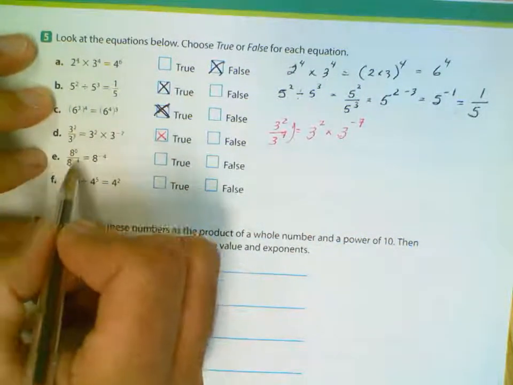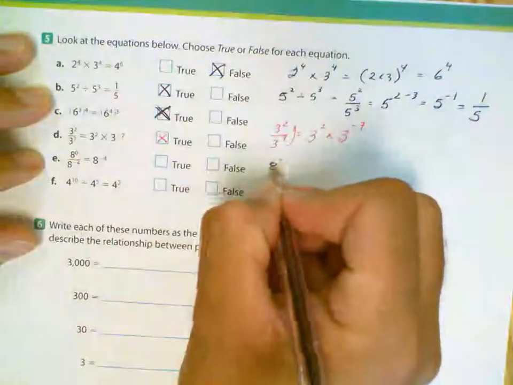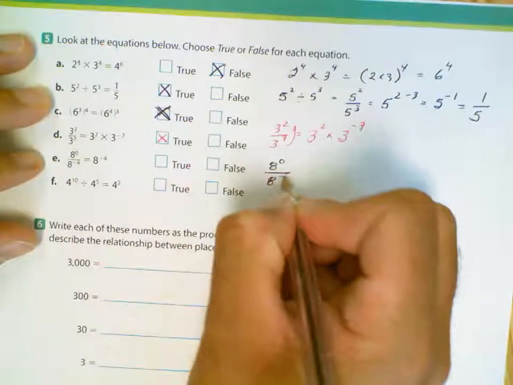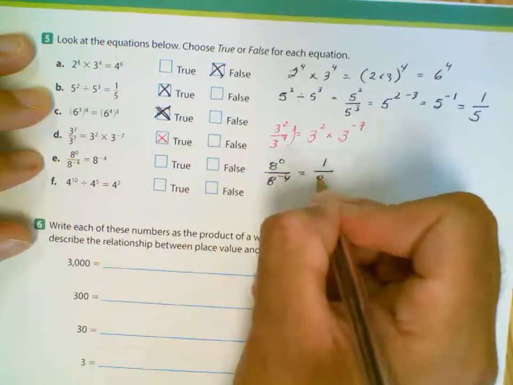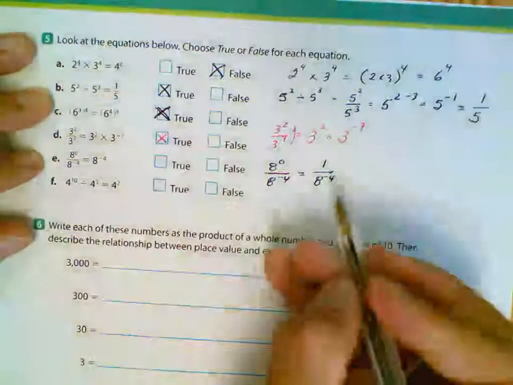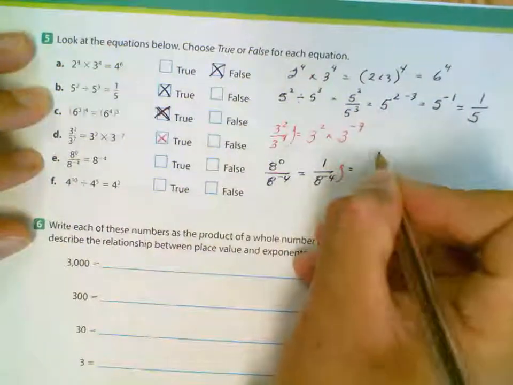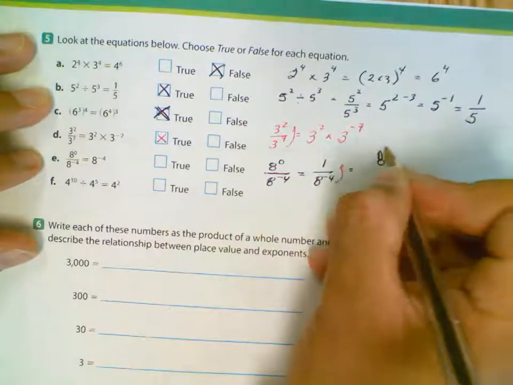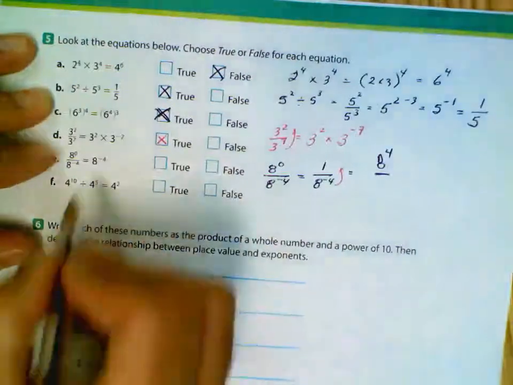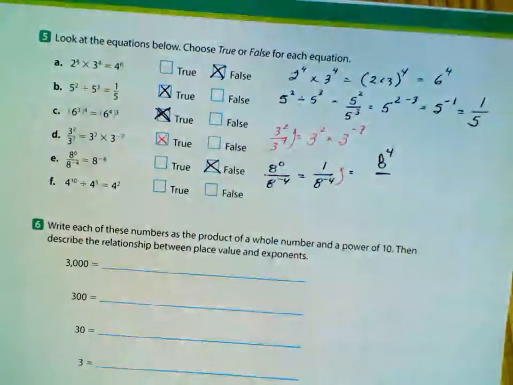Okay, E. 8 to the 0 over 8 to the negative 4. So let me write it here. 8 to the 0 over 8 to the negative 4. If it's to the 0 power, it's 1. So I have 1 over 8 to the negative 4. If I move this one to the numerator, then we're going to have, well, not 1, because this one is moving up. So I have 8 to the 4th power. That would be the solution, but I have 8 to the negative 4. So this one is false. It's a lie.